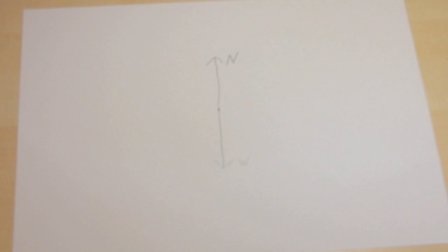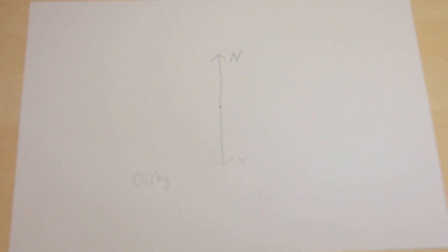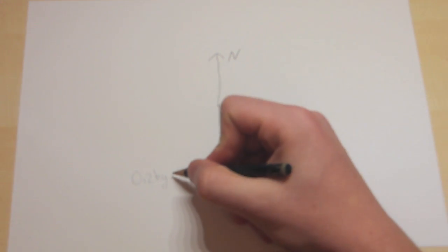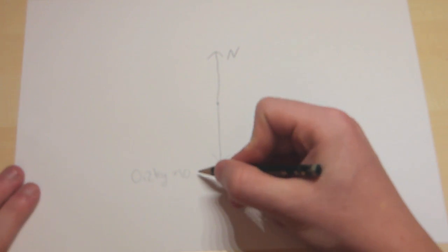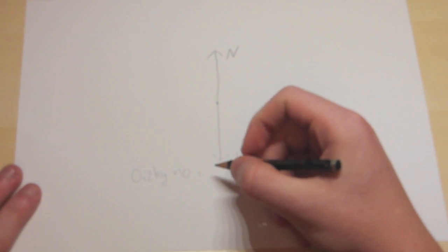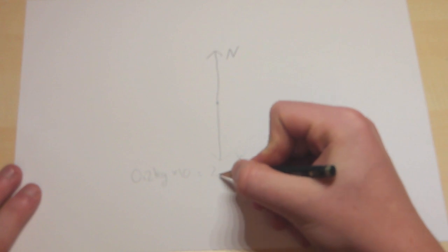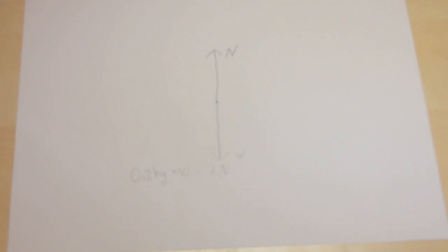Since we know that the mass is 0.2 kilograms, we can times that by 9.81, which is the gravitational field strength on Earth. However, to make it simpler for this equation, we will just round it up to 10. So the object's mass is 0.2 kilograms and its weight is 2 newtons. Newtons is a measurement of force.